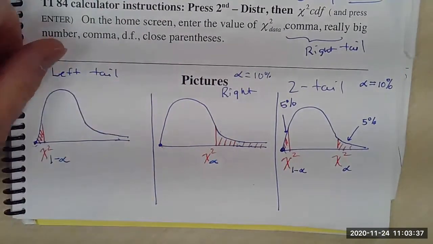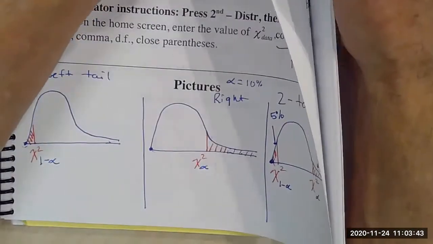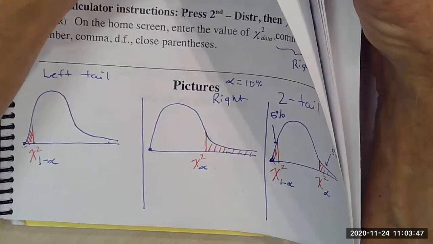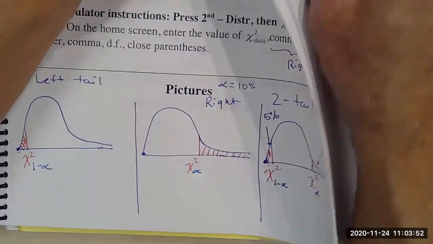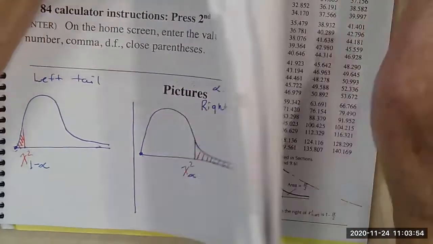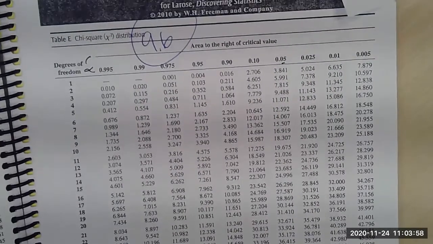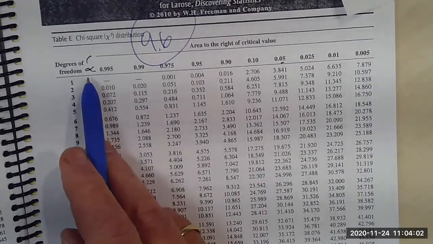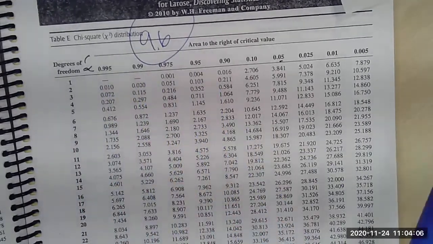I'm going to look at the table, show you the table now. Did I dog-ear this somewhere? I did. Certainly I'm making it easy on me. Okay, maybe it's back over here. Oh, there it is. So I wrote alpha over here for some reason. Here's your alpha.